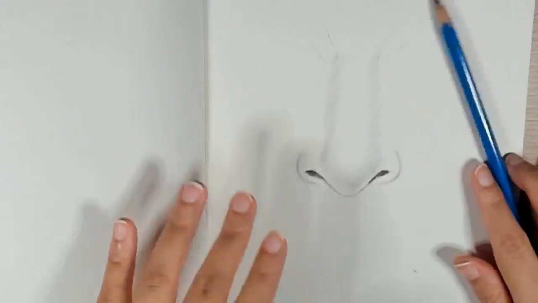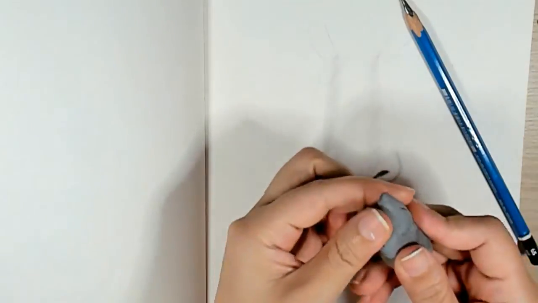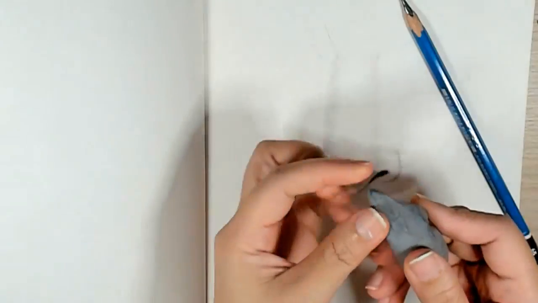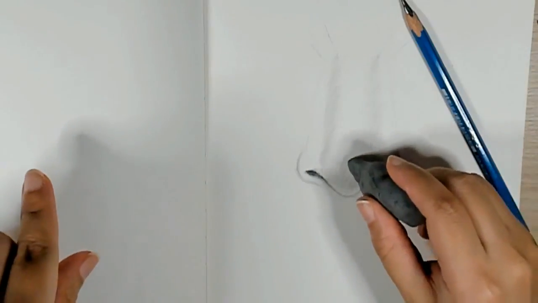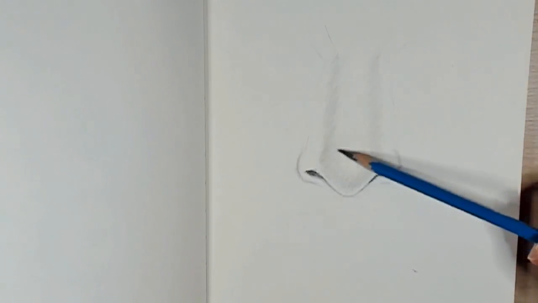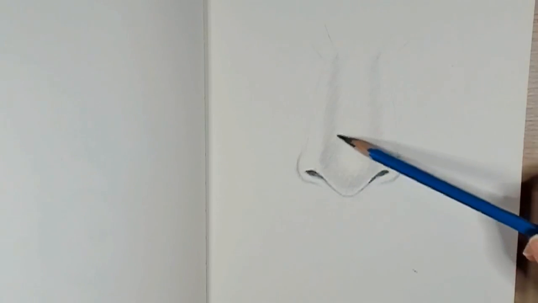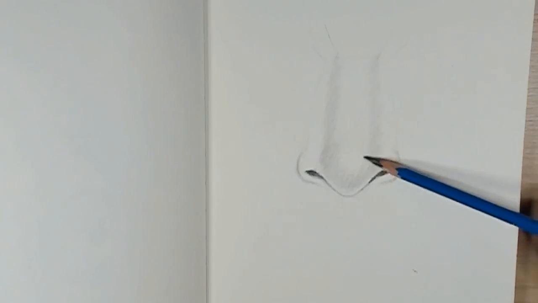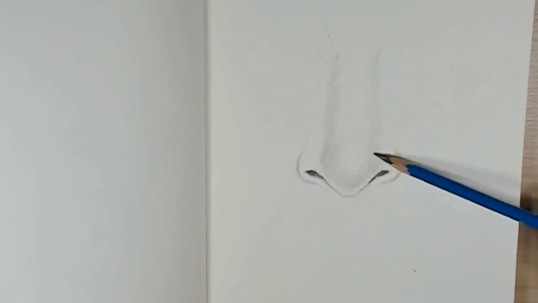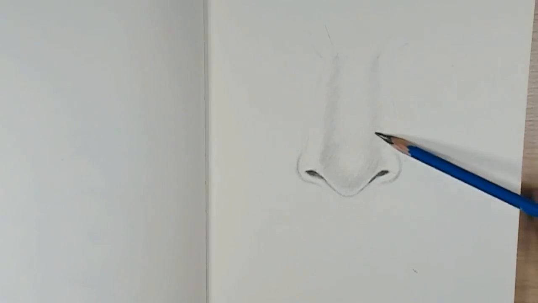For example, some parts you feel like, oh, I covered it too much and I want to add highlight, then you can just shape your kneaded eraser into a tip and lift that area off, and then you will have a highlight. So take your time when you do this. This is one of the parts where I really do a lot of layering, just so I can get the shape right, the shading right.